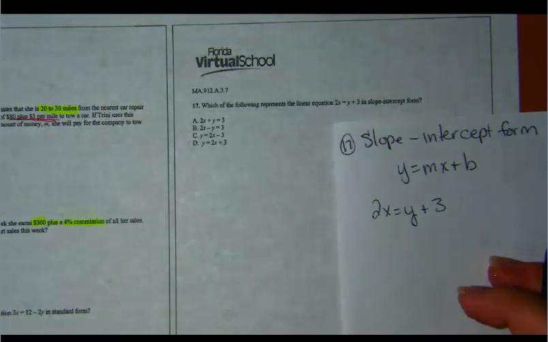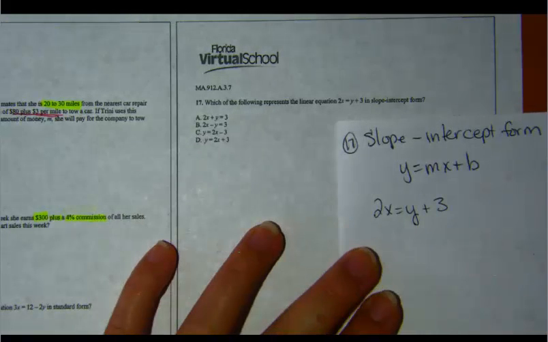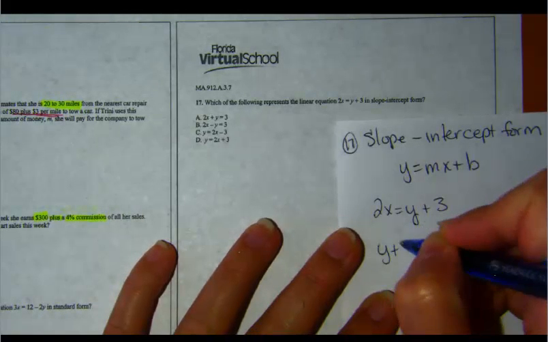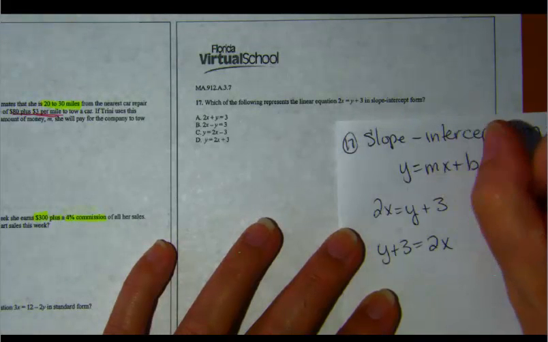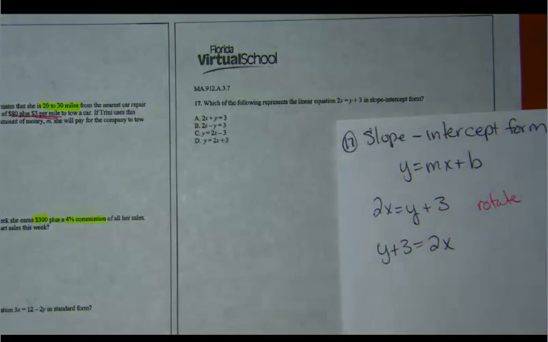It's just not in the front. So the first thing I'm going to do is flip it around. I'm going to rotate it like that. All I did was change sides, and that's okay. I can do that because you can flip around the equal sign as long as you flip everything around. Nothing has to change.